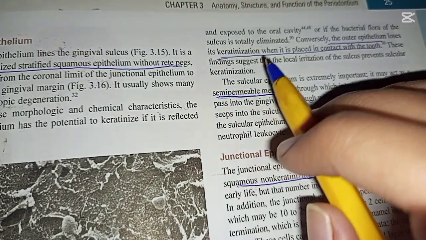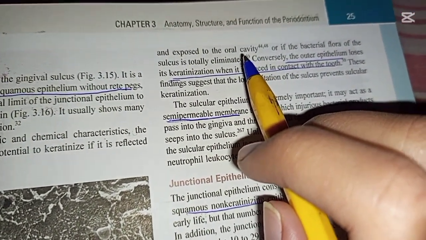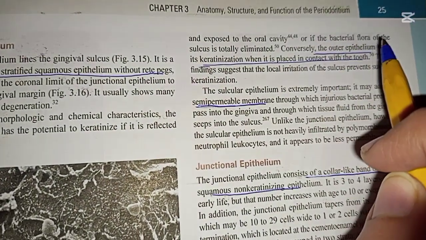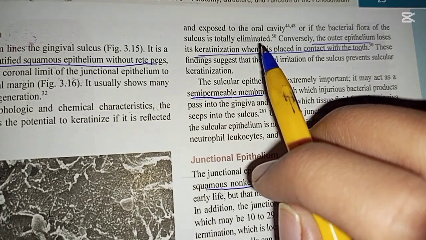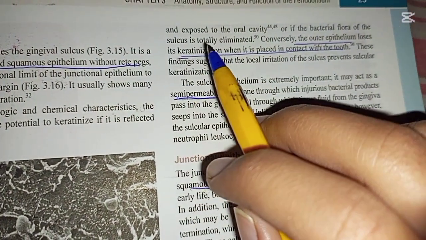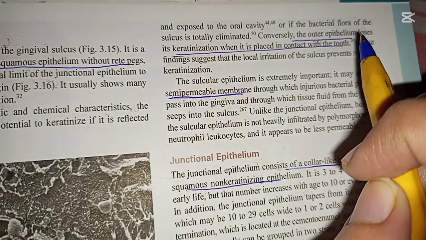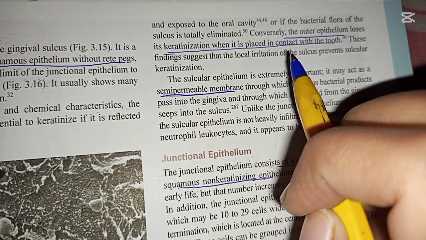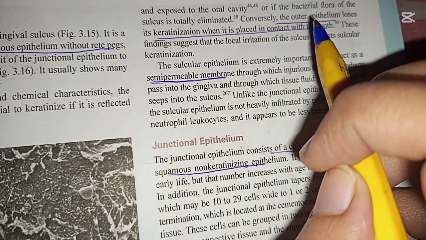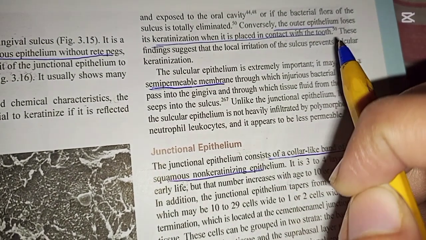If it is reflected and exposed to the oral cavity, then it may keratinize for protection, or if the bacterial flora of the sulcus is totally eliminated. However, the outer epithelium loses keratinization when it is placed in contact with the tooth, as we said in a previous video.